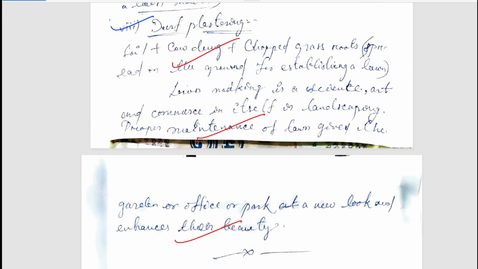So these are today's copies, and I think you understand the various structures of the answers. You also got an idea which types of questions are asked, so that you can prepare well. So that is all for today.